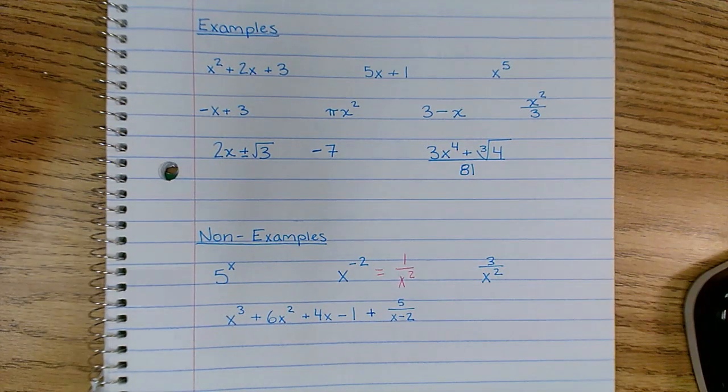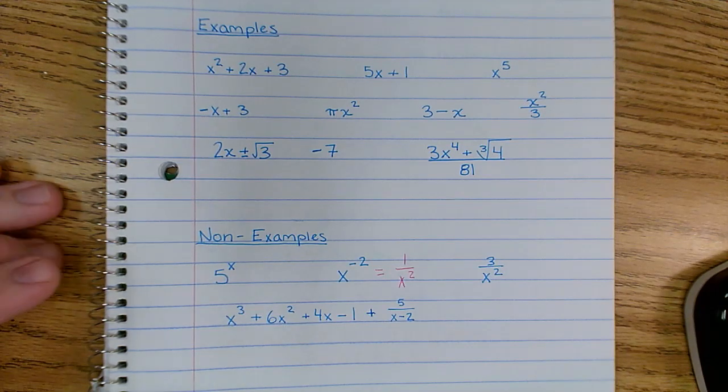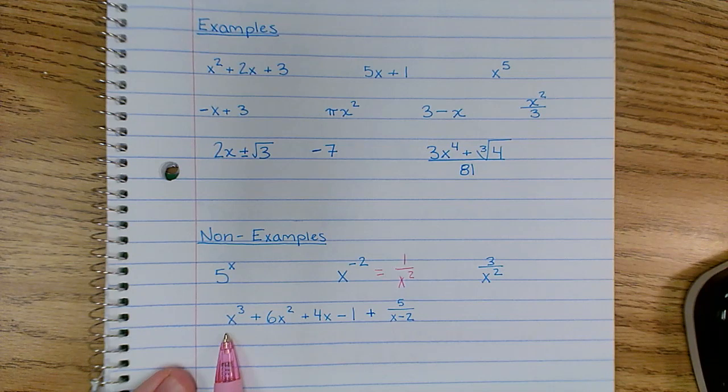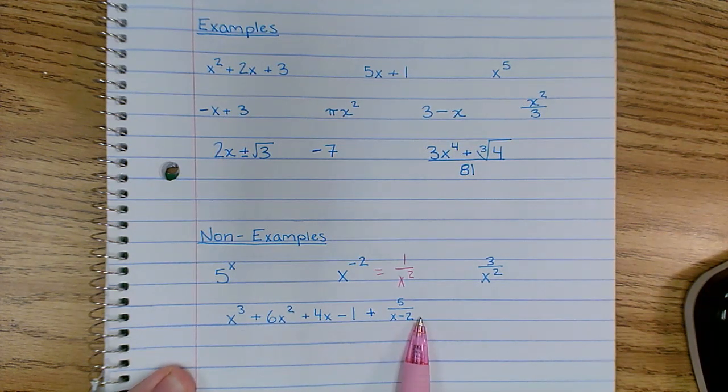The reason we have such a strict definition of what a polynomial is is because it helps us to do polynomial arithmetic like addition, subtraction, multiplication. I keep not saying division because you can divide polynomials. It's just that sometimes your answer when you divide will not be a polynomial. Like when we divided polynomials last week and got answers like this. We could divide a polynomial by a binomial, but whenever you have a remainder, the answer is not a polynomial.